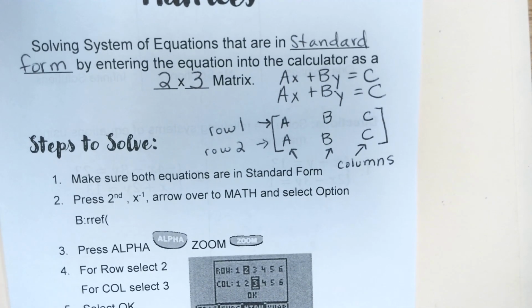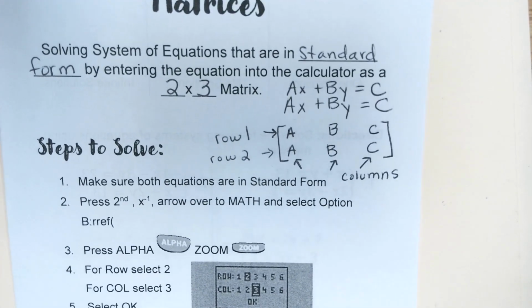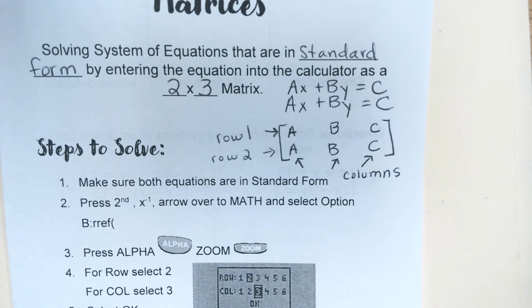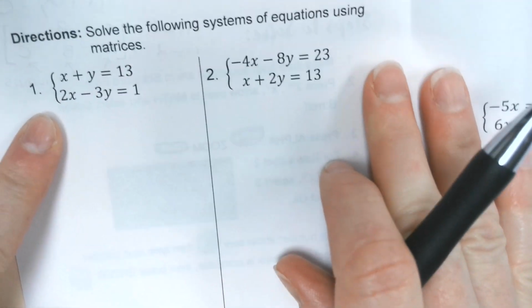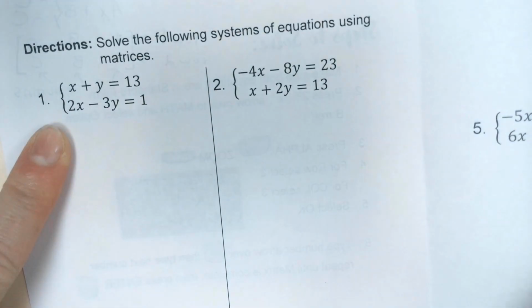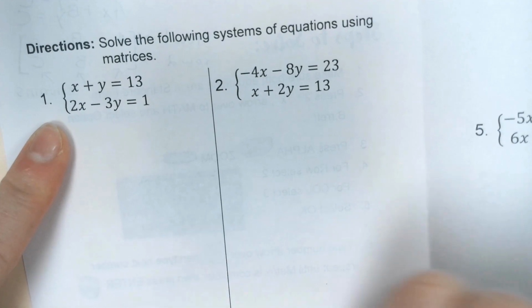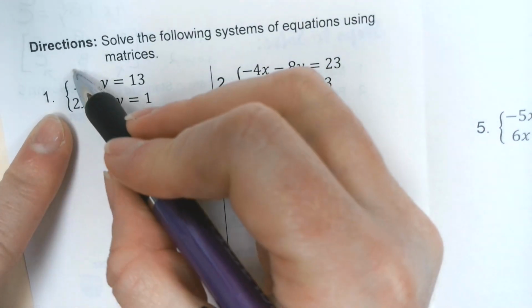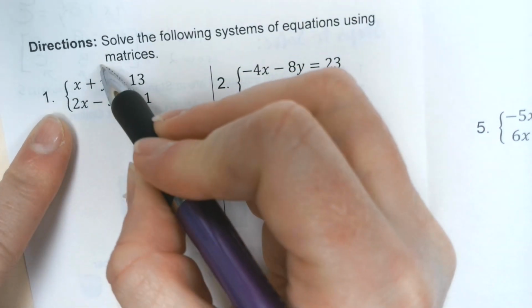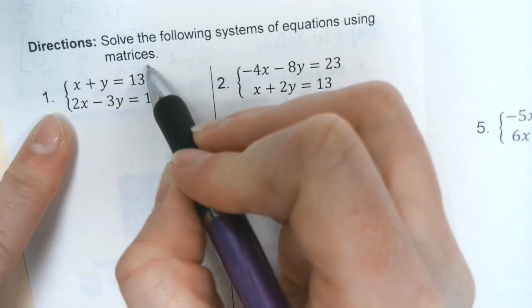So let's look at our warm-up that we did today, which is actually the first problem over here. So everybody go to number 1. We're going to write what the matrix is here. So the matrix is your coefficients. See how the column is x column, y column, number column.